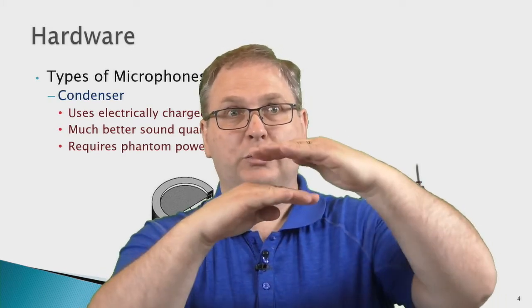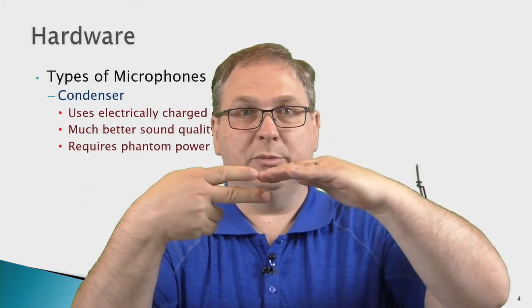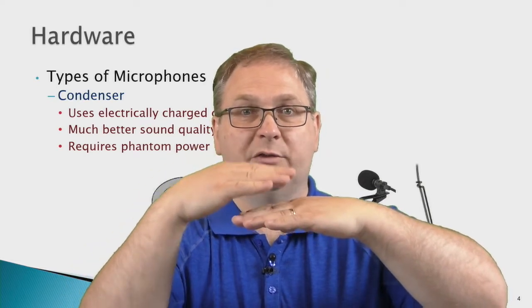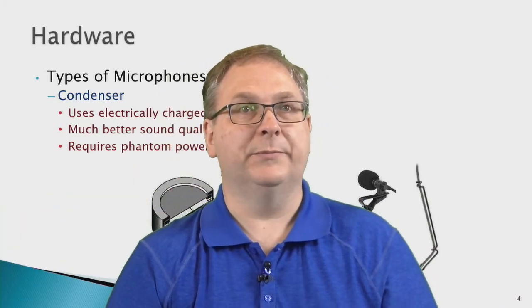So you have these two plates, electricity is applied to the plates, and as the diaphragm moves, the difference between the plates is what causes the variation in voltage, and that is picked up as your audio signal.